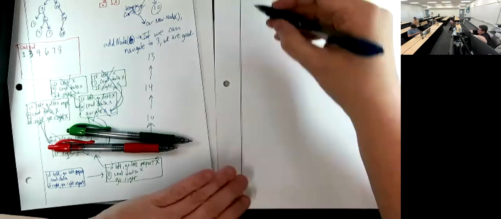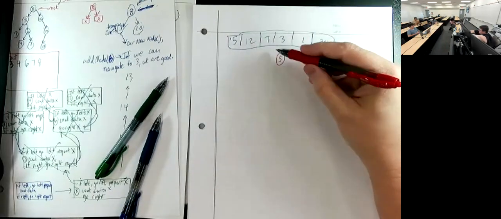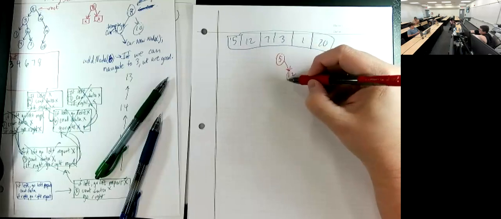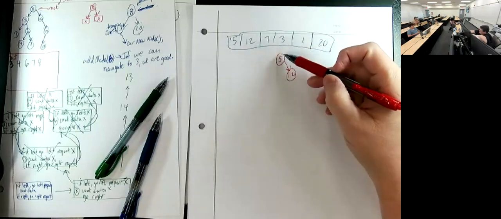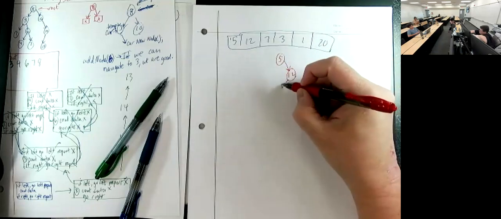Yeah, I'm gonna be doing 6 of them, okay. So 5, 12, 7, we'll do 3, 1, and 20. If we build the tree here, it makes the 5 first. Makes the 5 first, 12 comes in, it builds the 12 over here. Then it's 7, 7 is bigger than 5, comes down here, 7 is less than 12, it does this.